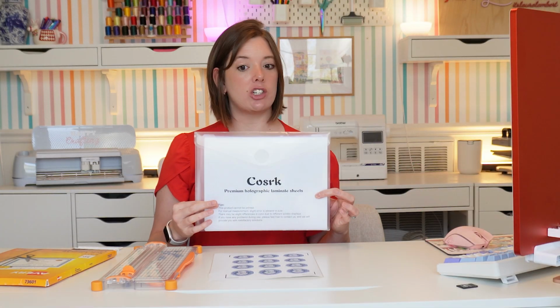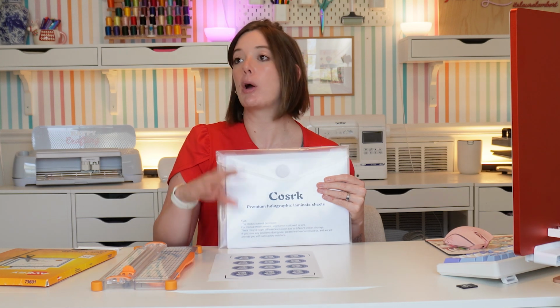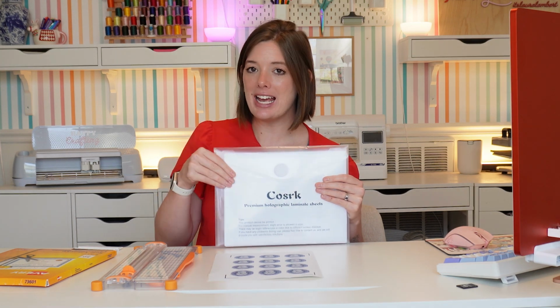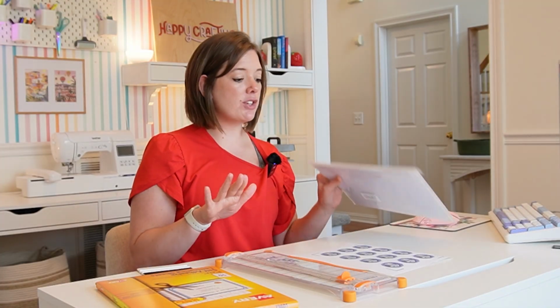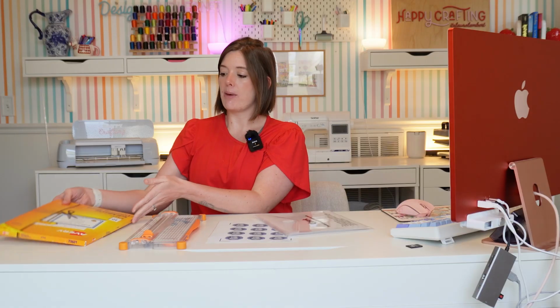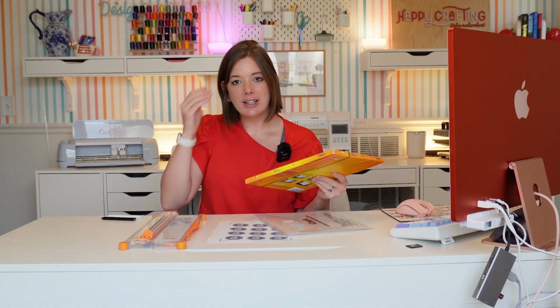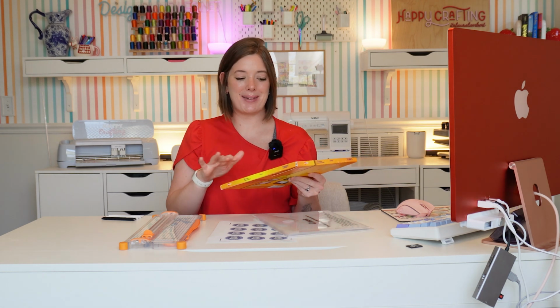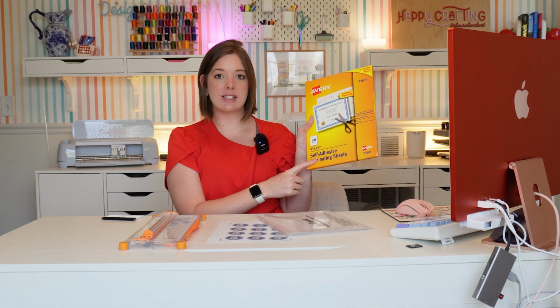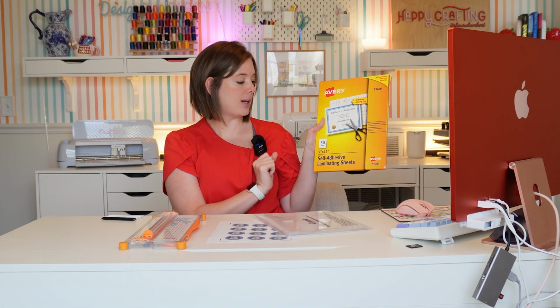You're gonna need a laminating sheet. We're using these Cosrk, C-O-S-R-K, holographic laminating sheets today to make our stickers both waterproof, permanent, and holographic. But if you don't want holographic stickers, my favorite non-glittery or non-holographic laminating sheets are these Avery self-adhesive laminating sheets.